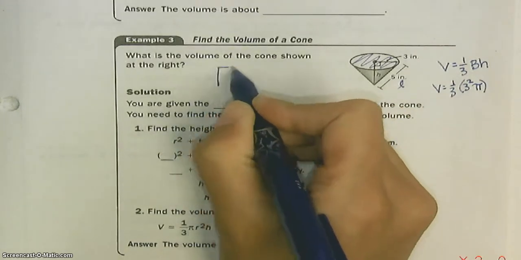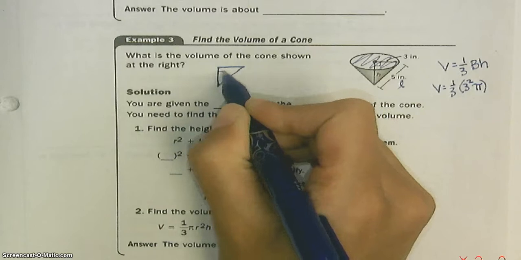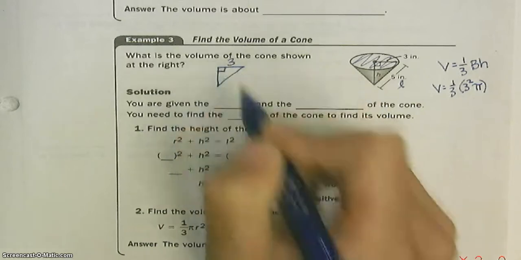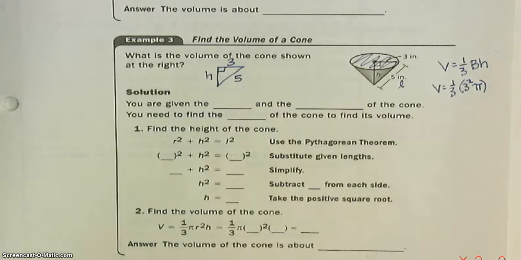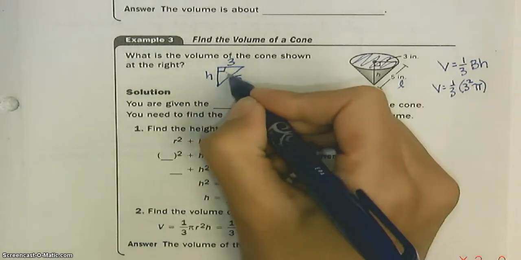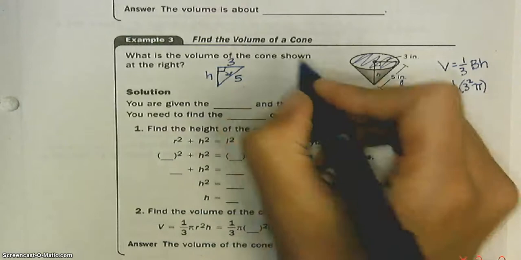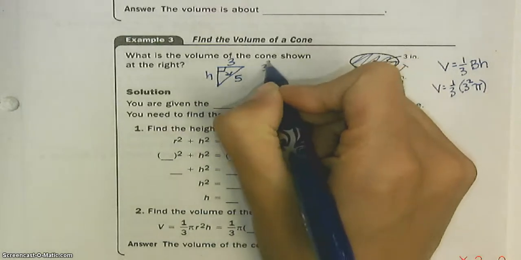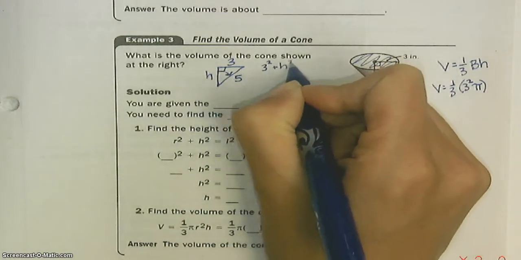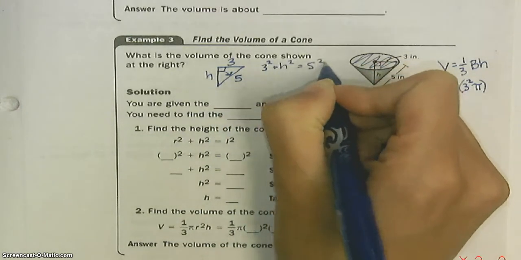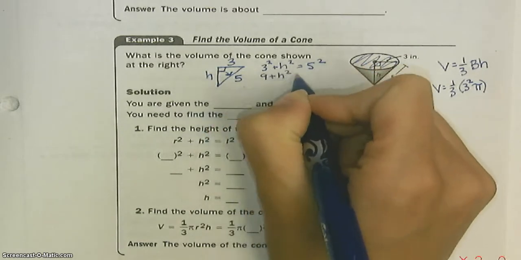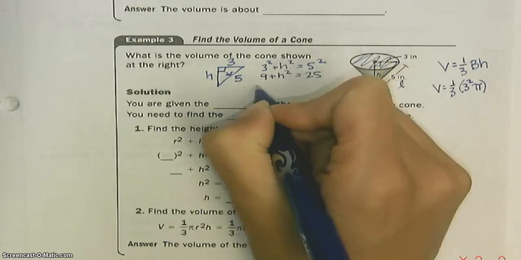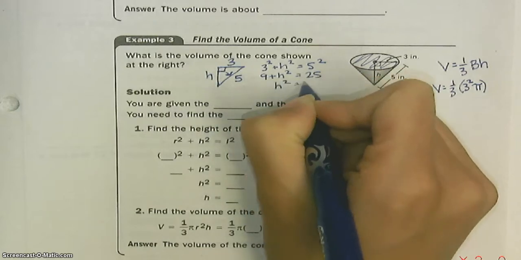So let's draw this right triangle over here. This is 3, this is h, and this is 5. So remember, a squared plus b squared equals c squared. In this case, c is 5 now. So 3 squared plus h squared equals 5 squared. 9, h squared equals 25. Subtract 9 from each side and you get 16.